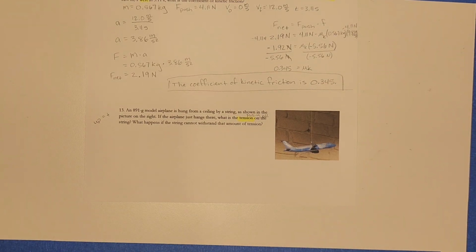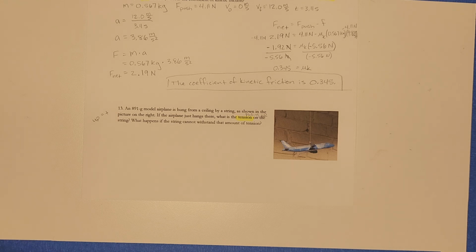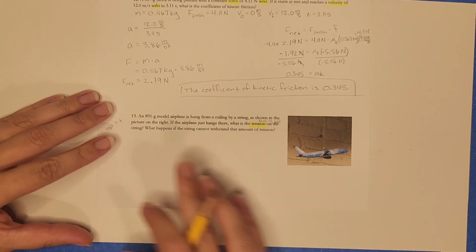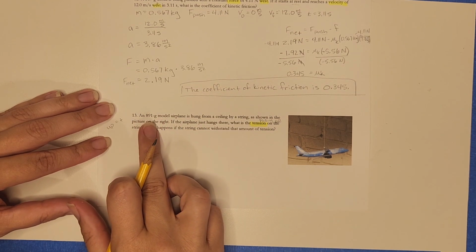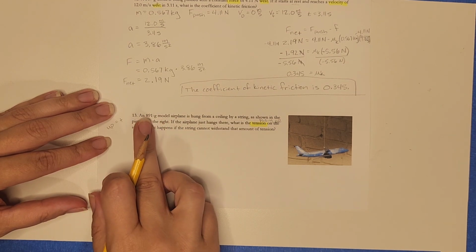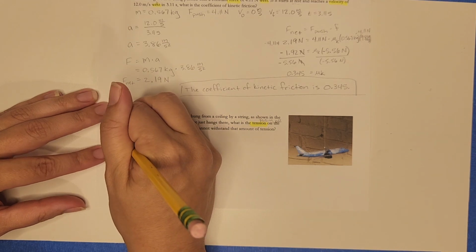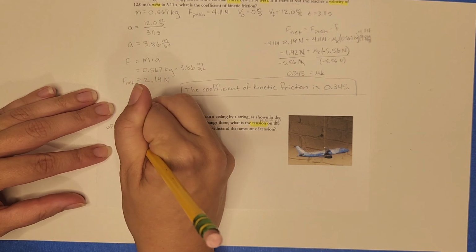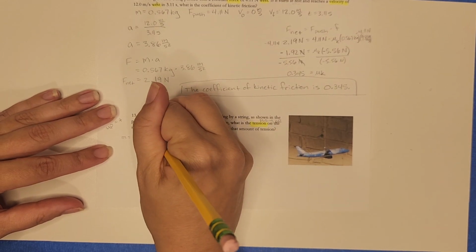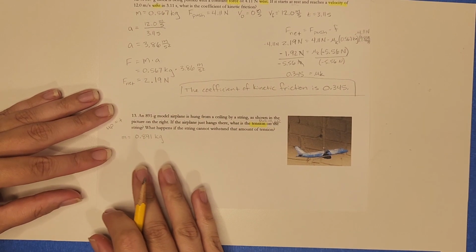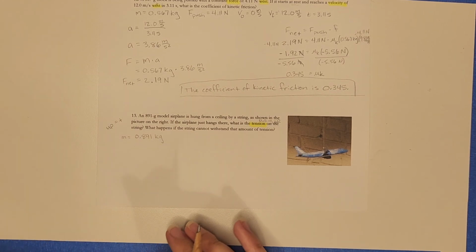So whenever we have these tension problems, there are opposing forces, and so you do need to assign signs to those. So let's write out the variables. I have an 891 gram model airplane. I'm going to convert that to kilograms. Oh, there may be rare cases where you can just keep it as grams, but they're so rare, it's worth it to just automatically convert things to kilograms. Okay.